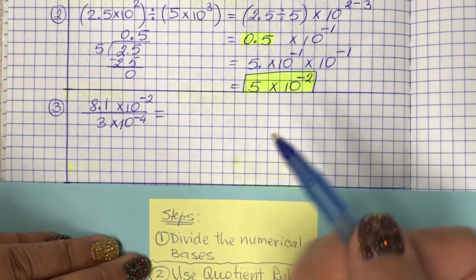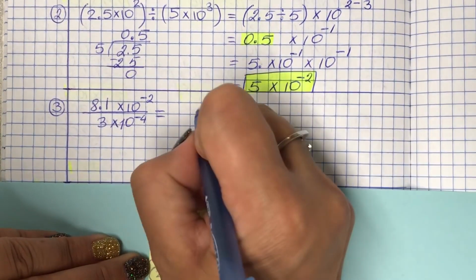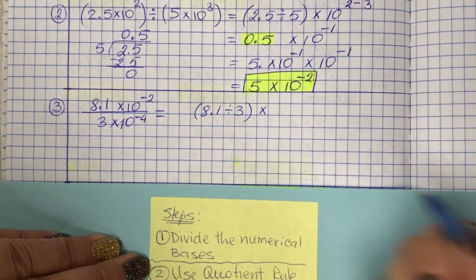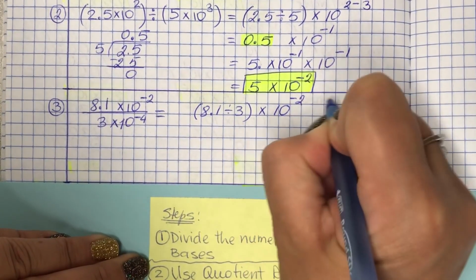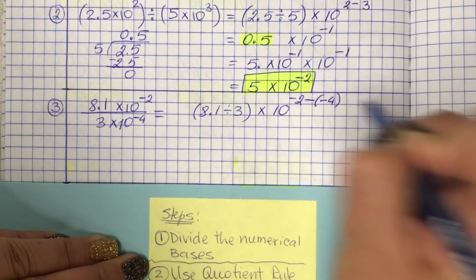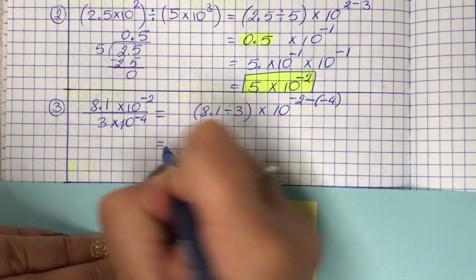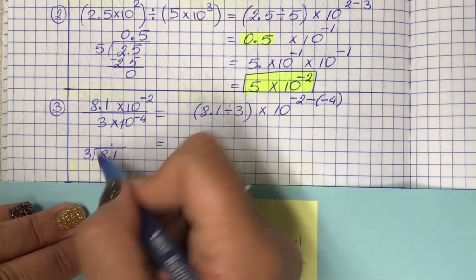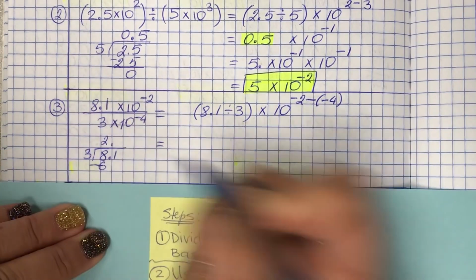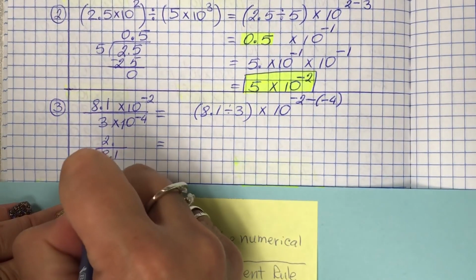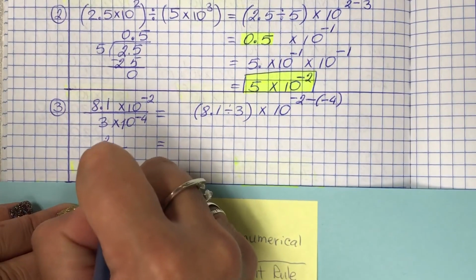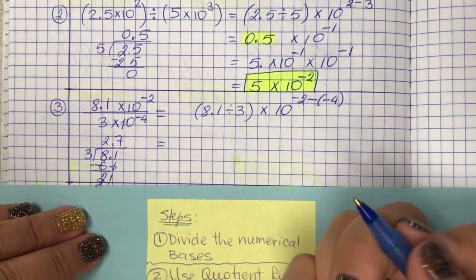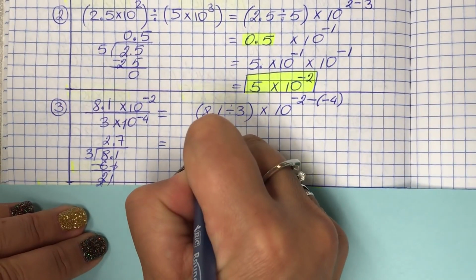So 8.1 divided by 3, that's first, step 1. Quotient rule, keep the base, subtract the exponent, so negative 2 and then subtract negative 4. I'll do the division, 8.1 divided by 3. 3 goes into 8 twice, which is 2 times 3, 6. Subtract. Bring down a 1, that'd be 3 goes into 21 7 times, which is 21. So I'm going to say 2.7.